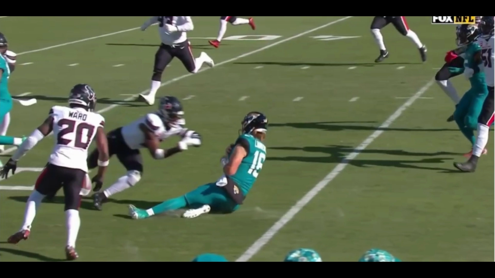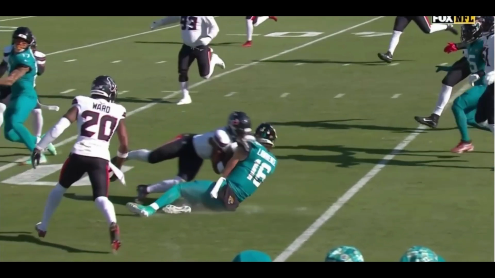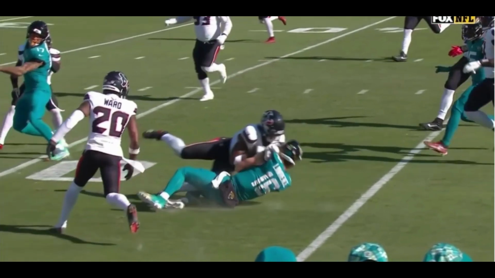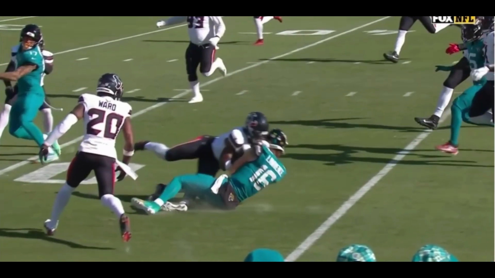And then in comes Texans defender Azeez El-Shaair. He leads with his left forearm. He makes contact with Lawrence in the shoulder and the upper chest area, and then into his neck, and that forces his head down to make contact with the turf.